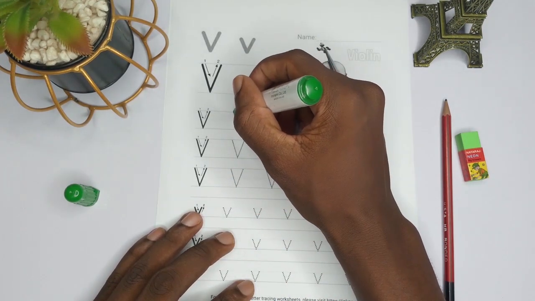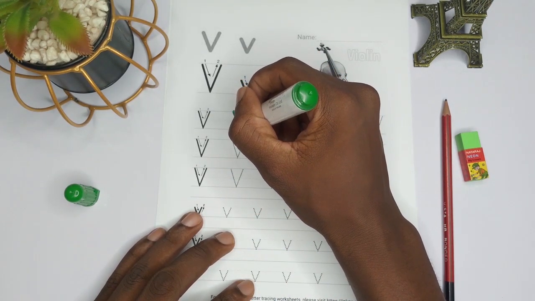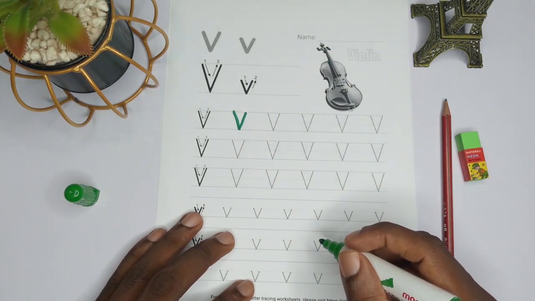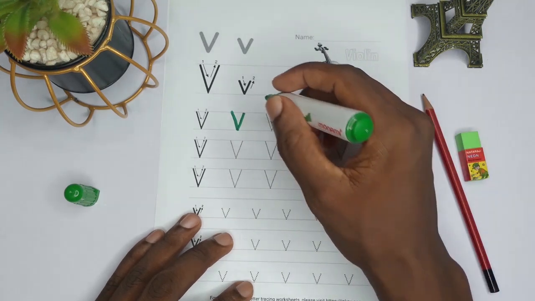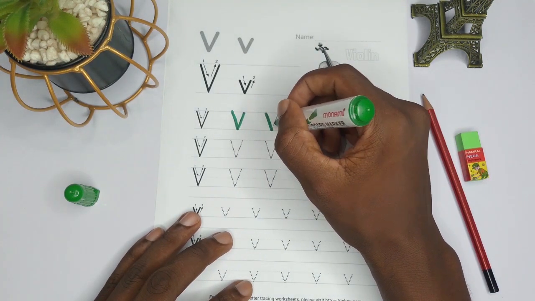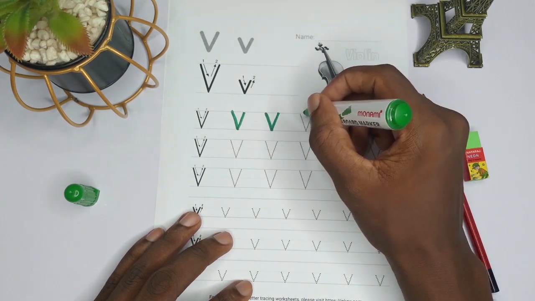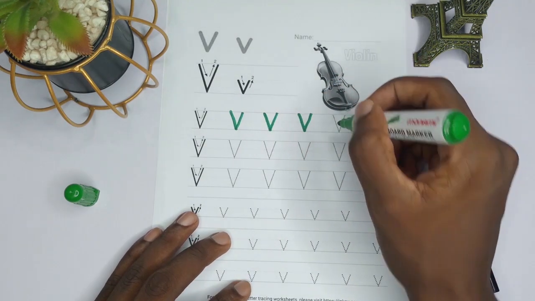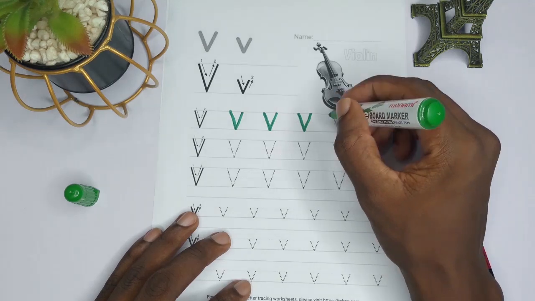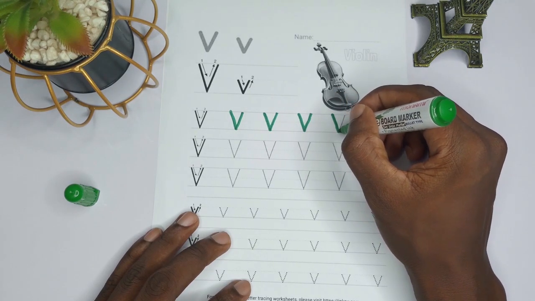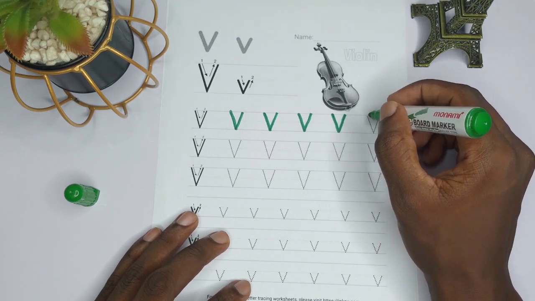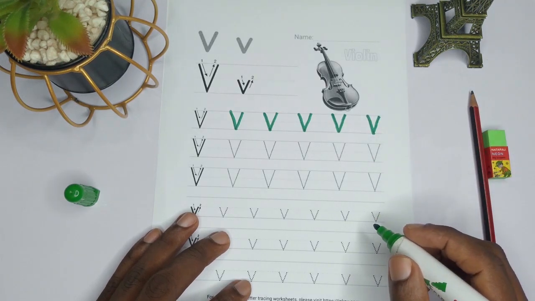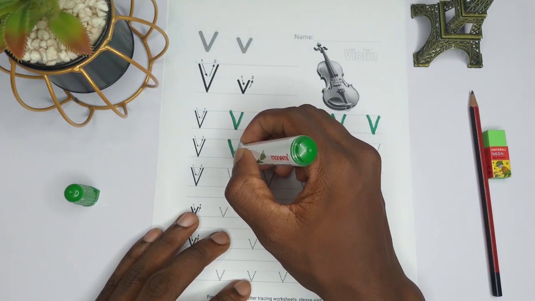So for capital V, like I said, a slanted line like this, then another one up. That's capital V for you. Very good. So let's proceed. So do this and this. Very good. Slant it like this and like this. Remember, we are still following the dotted guidelines for this exercise. So like this, like this. Very good. Like this, like this. Okay, awesome. Right, so let's continue.